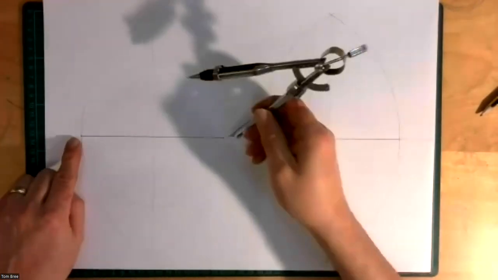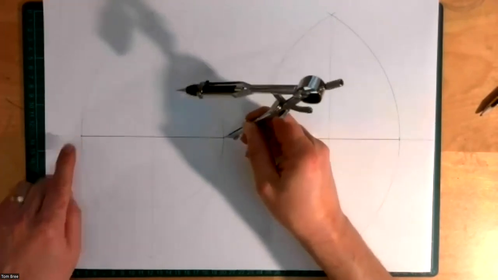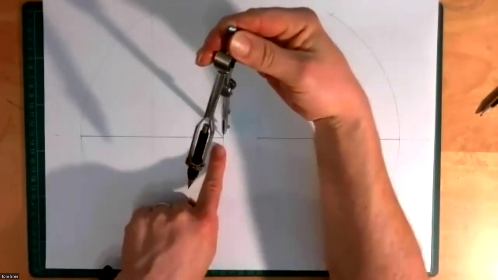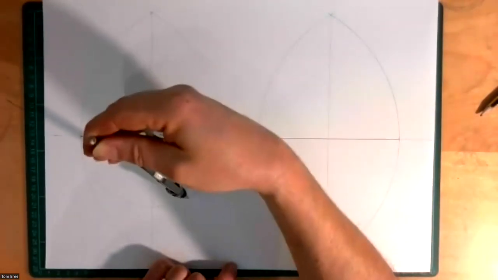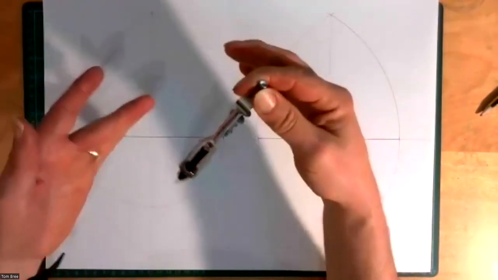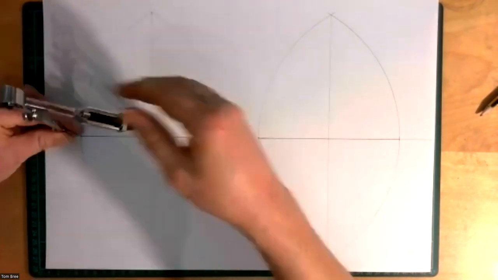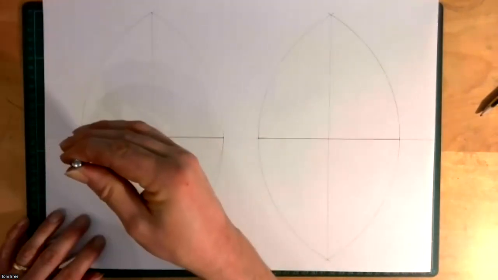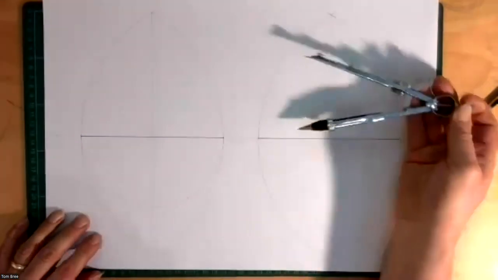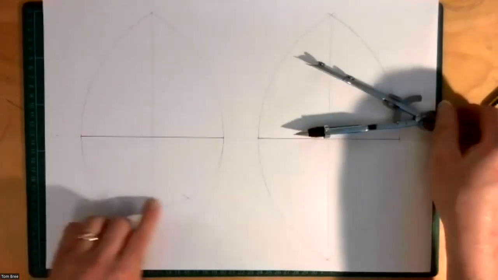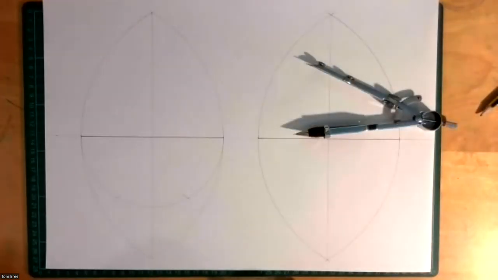Now, while I'm about it, I'm going to. So you see the point of the compasses has gone in there, and I'm going to make a mark like so. Same radial measurement that I already have on the compasses. If you're used to geometry, you'll be aware that I'm sort of dividing this up into 1, 2, 3 equal parts.